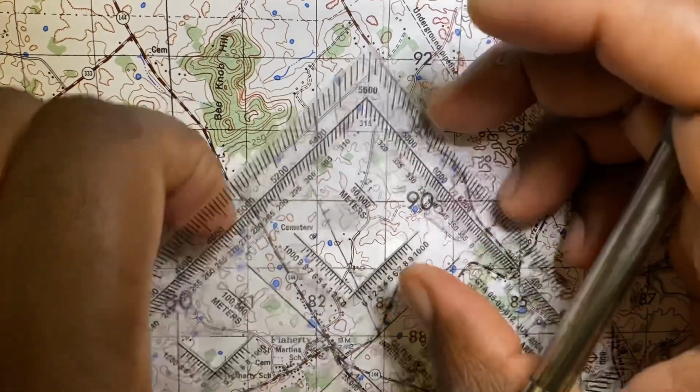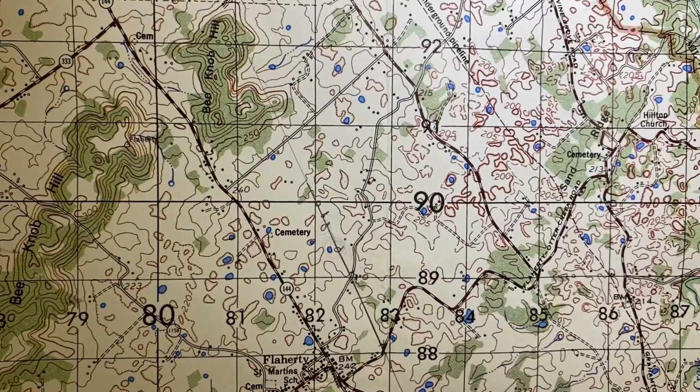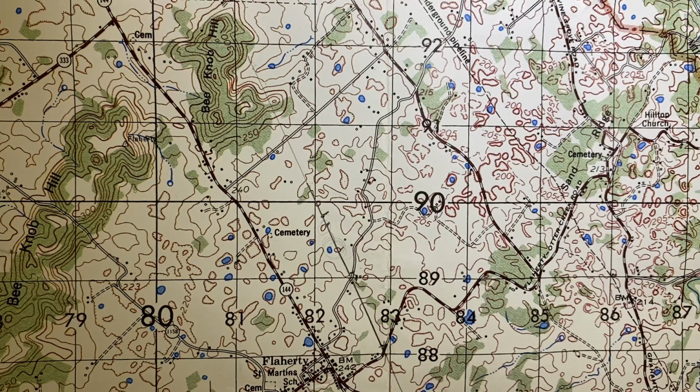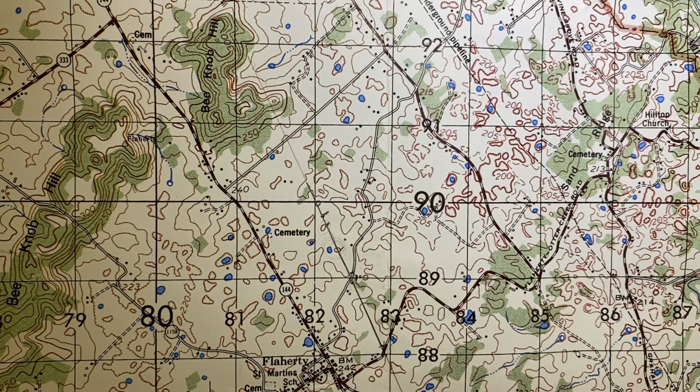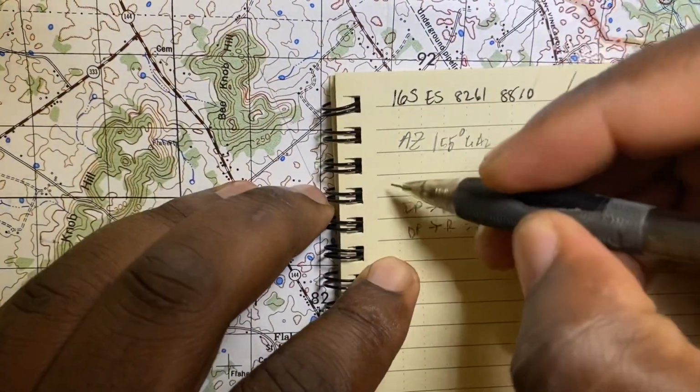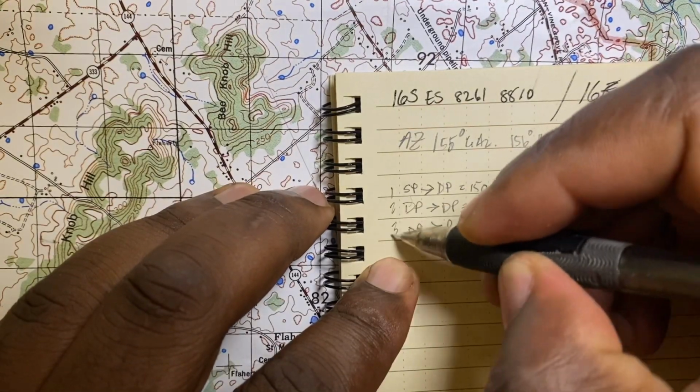So that's about 400 meters. From depression to road is 400 meters. So that's my third checkpoint. Now I've got 3. I'll go ahead and label them 1, 2, 3.